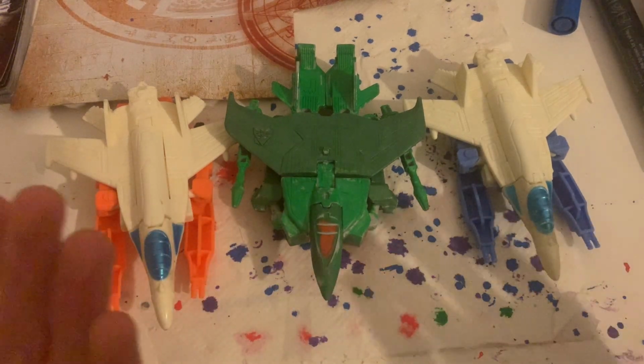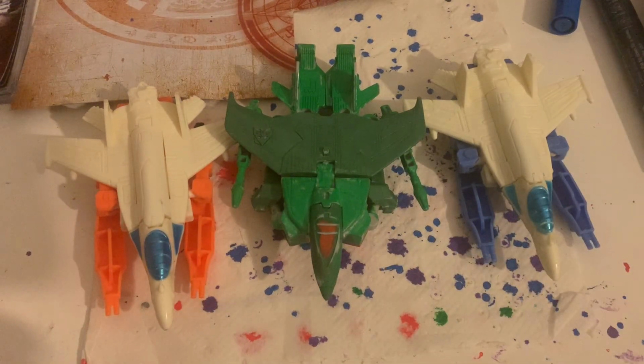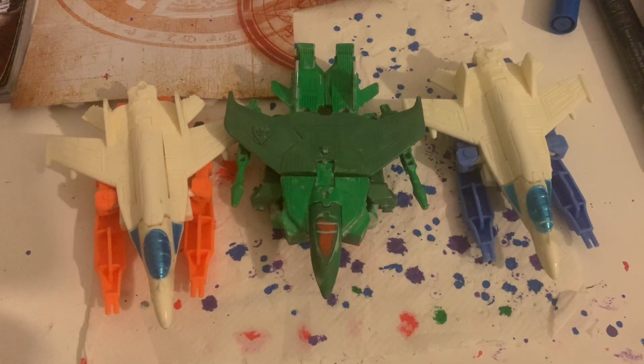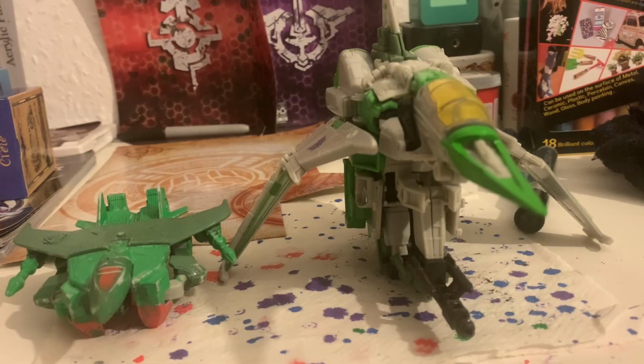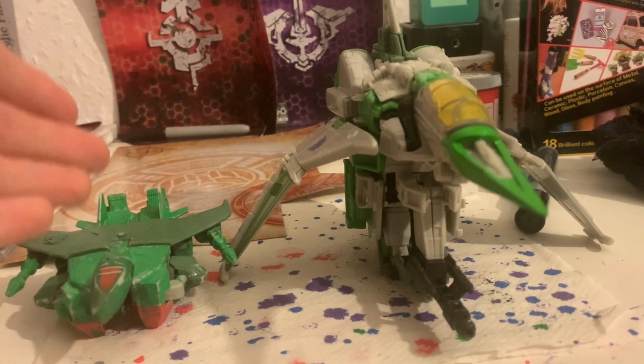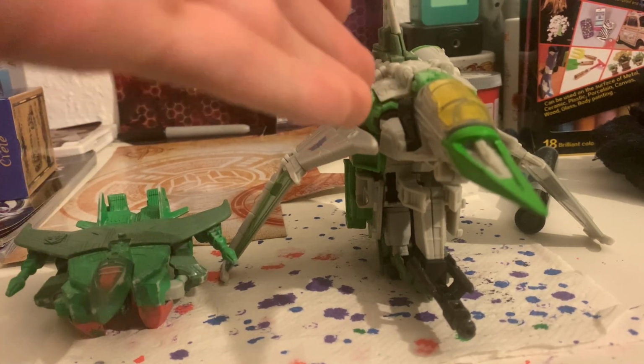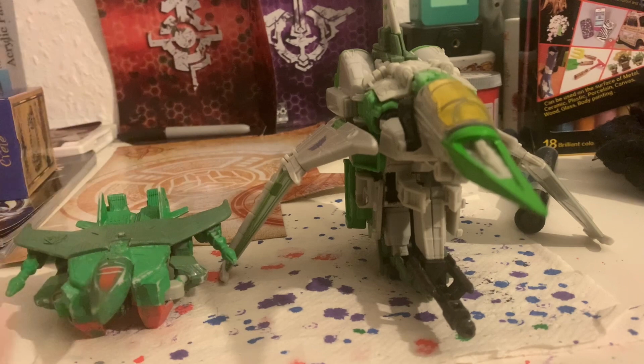I guess we'll move on to Movie Acid Storm now. Oh, this is going to take a while to transform. Alright. So here's Acid Storm compared next to Movie Acid Storm, or my version of Acid Storm.